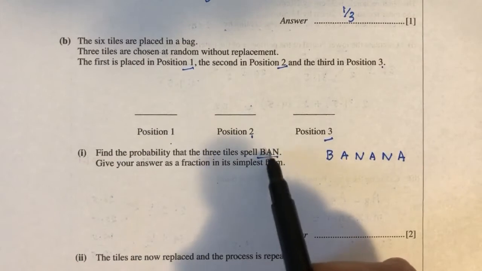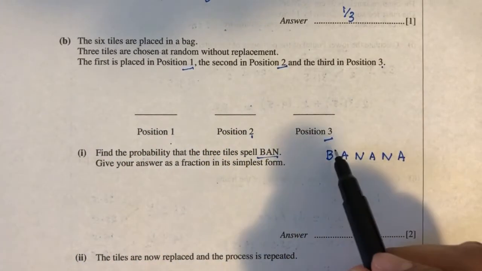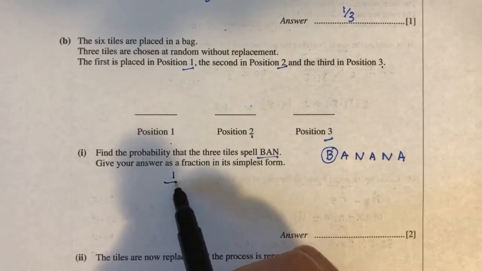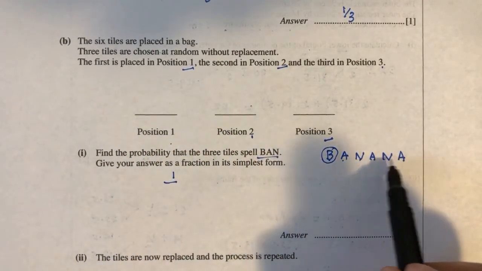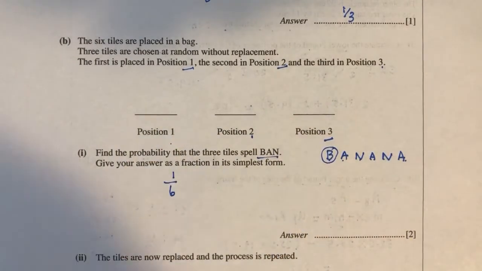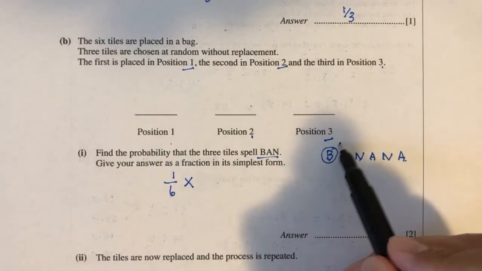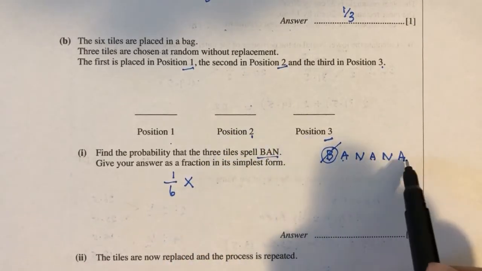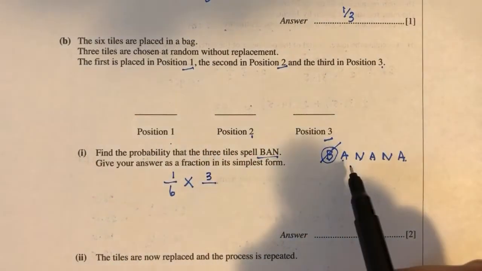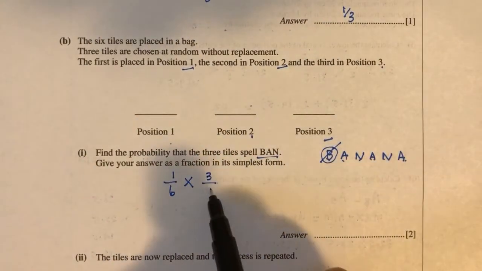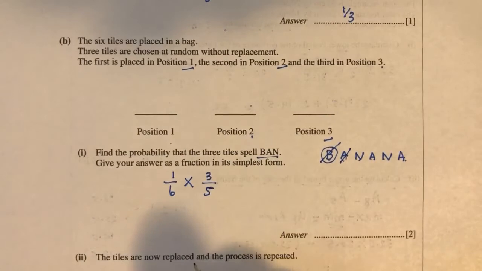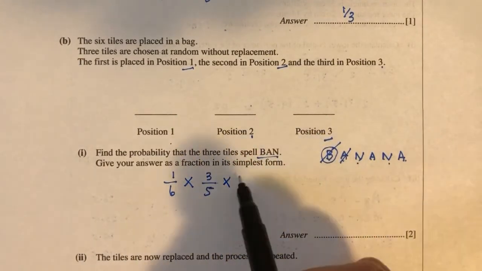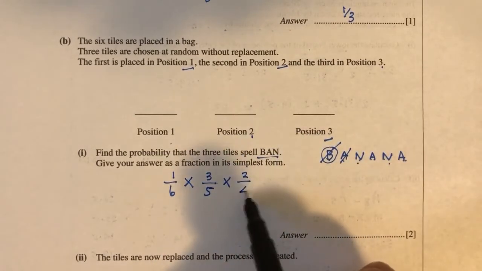For it to spell the word ban, the first one needs to be B. So the chance of this happening will be 1 over 6. Then for the next one, this goes away, and it needs to be an A. For this to happen, we have a chance of 3 over 5. Then 1 goes away, and the last one needs to be an N. For this to happen, we have a chance of 2 over 4.